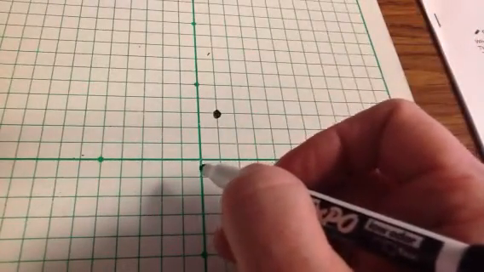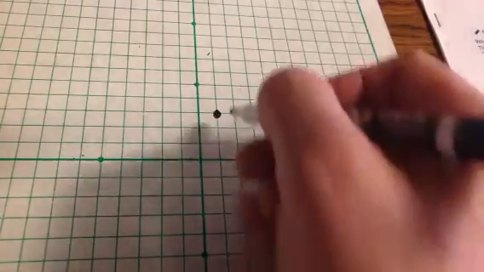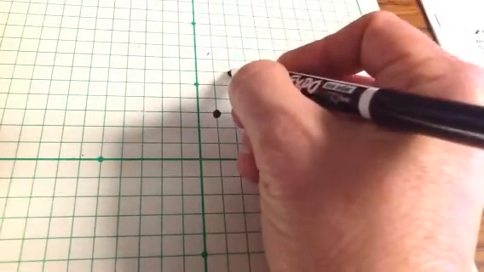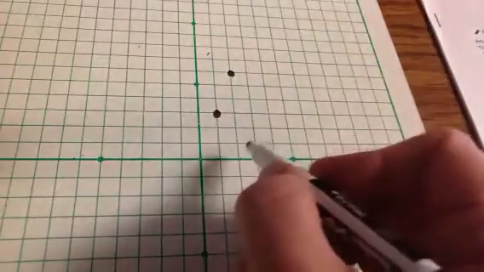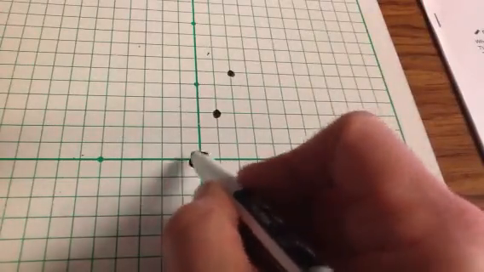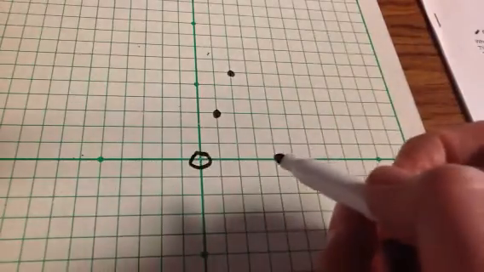Next one, 2, 6. What am I going to do? Say it out loud. Over 2 and up 6. Okay, these look pretty good. Remember, we have to have a point here to make it true. It has to cross through 0, 0. But it looks pretty good.